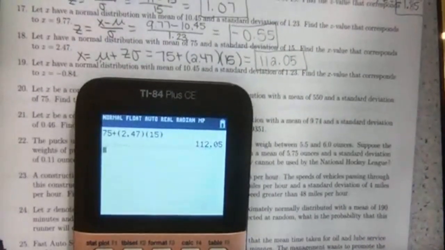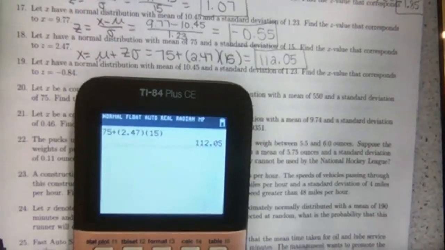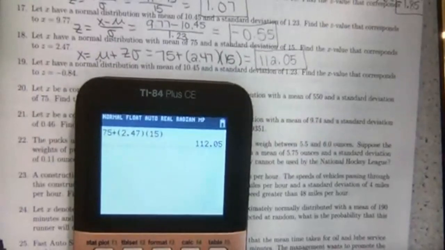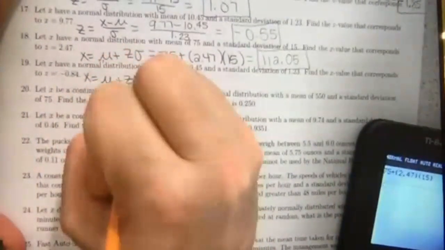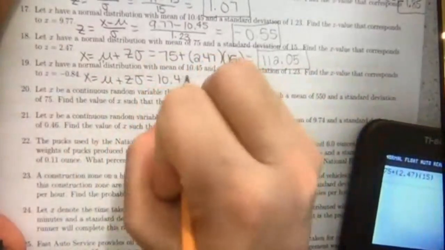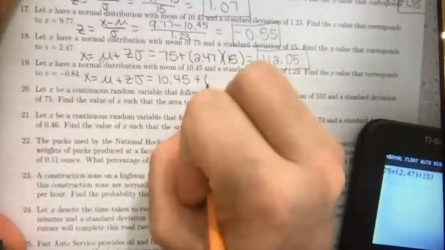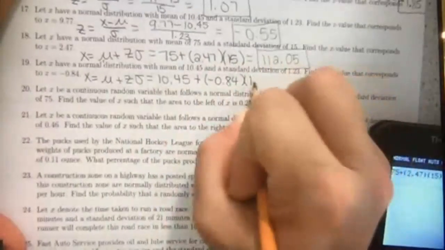Same thing for 19. Let X have a normal distribution with a mean of 10.45 and a standard deviation of 1.23. Find the X value that corresponds to Z equaling negative 0.84. So our formula is X equals our mean plus Z times our standard deviation. Our mean was 10.45, plus our Z value is negative 0.84, and our standard deviation is 1.23.